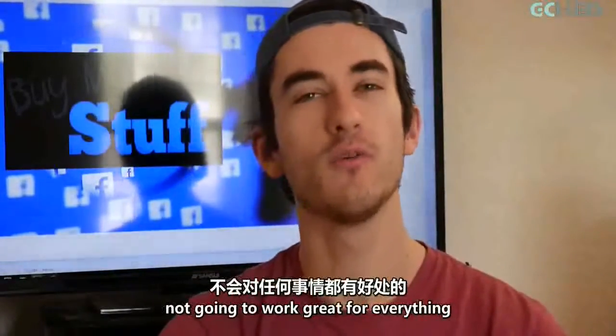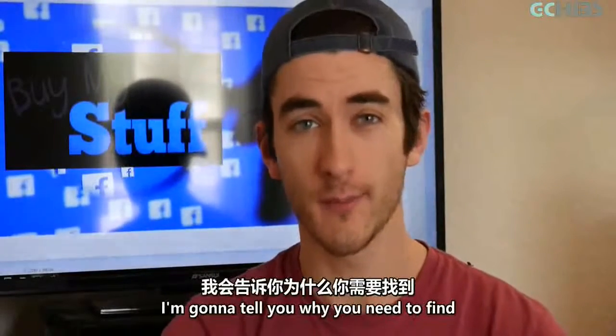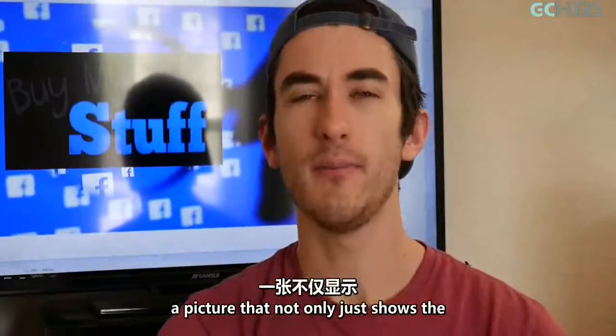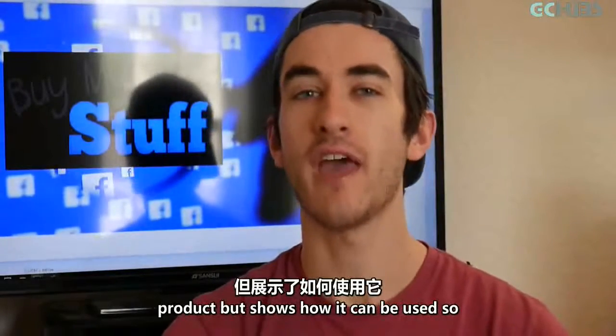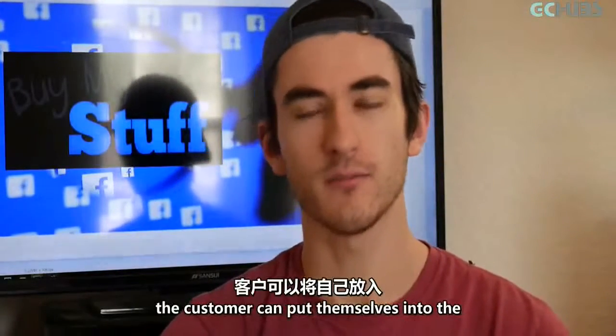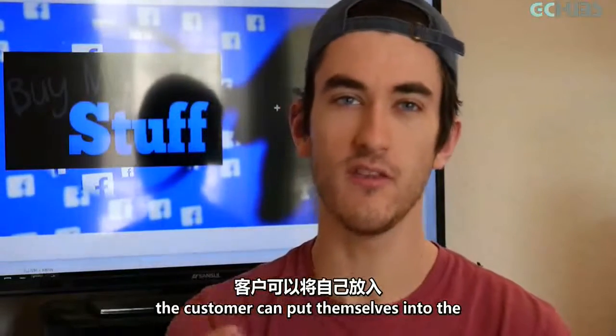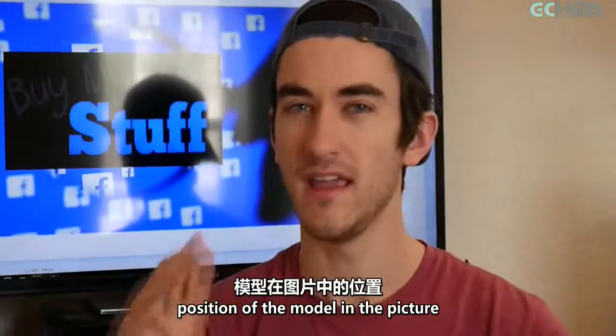However, it's not going to work great for everything. I'm going to tell you why. You need to find a picture that not only shows the product, but shows how it can be used so the customer can put themselves into the position of the model in the picture, right?